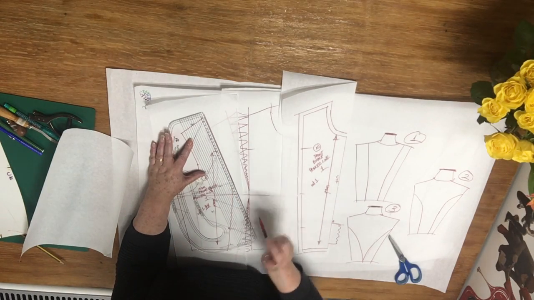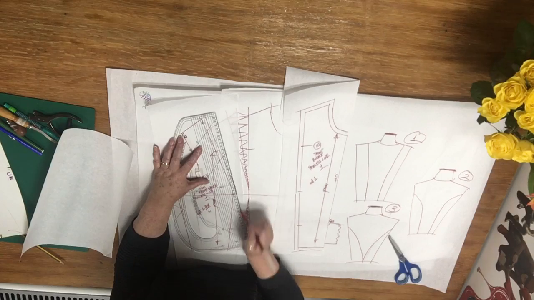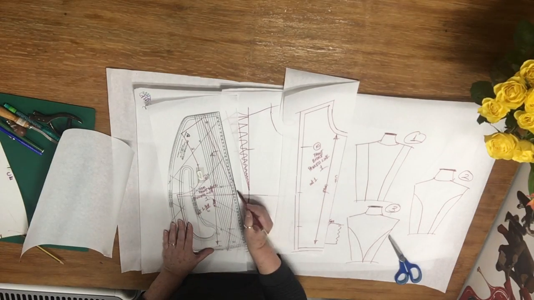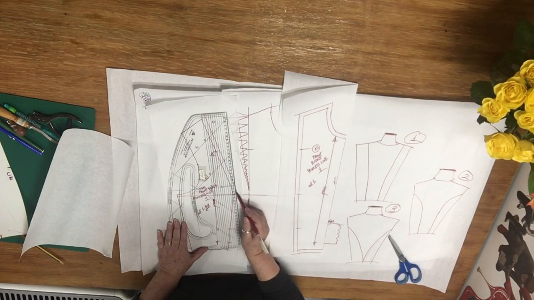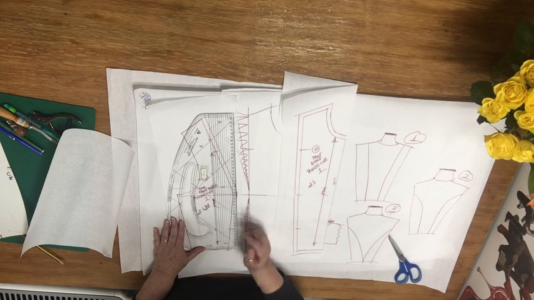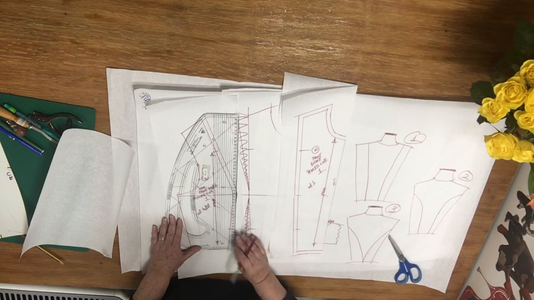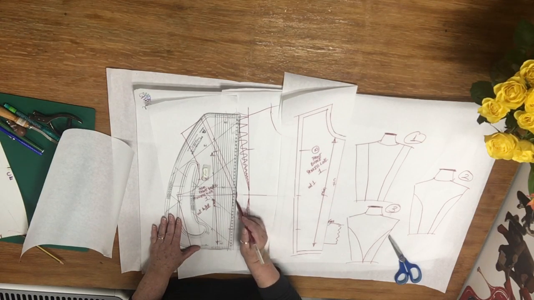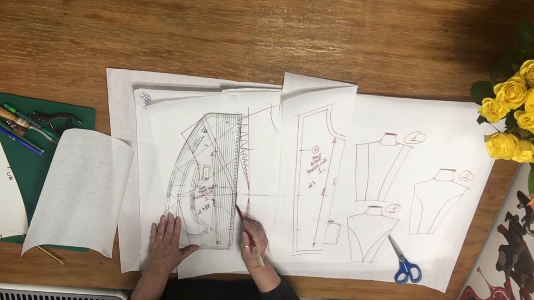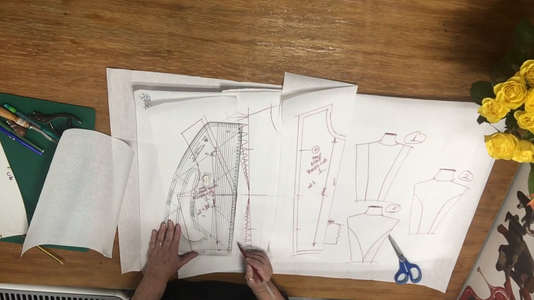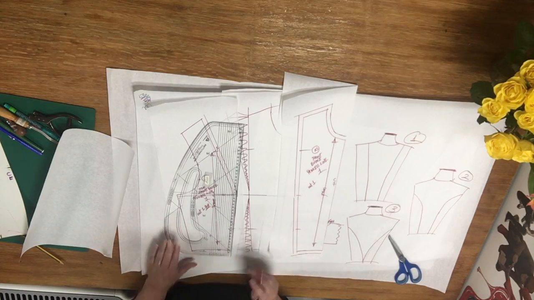So it's a centimetre, then as I come around this corner, well, it's not a corner, is it? It's a curve. I need to keep moving and keep moving to give myself an accurate centimetre around the curve.